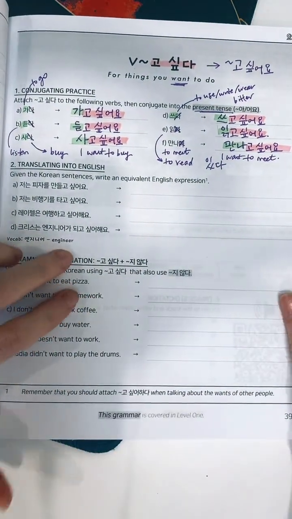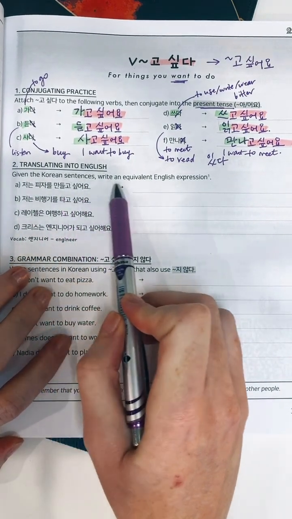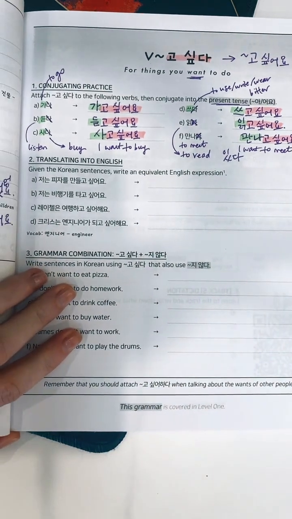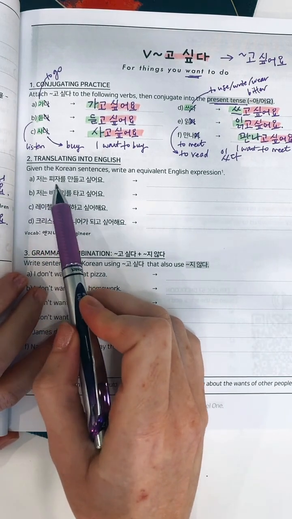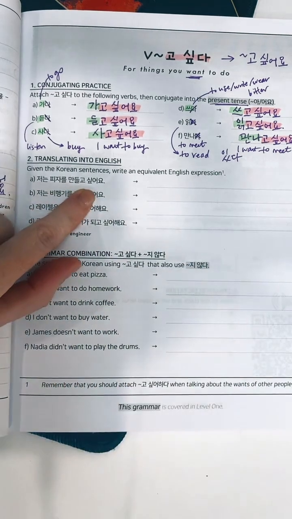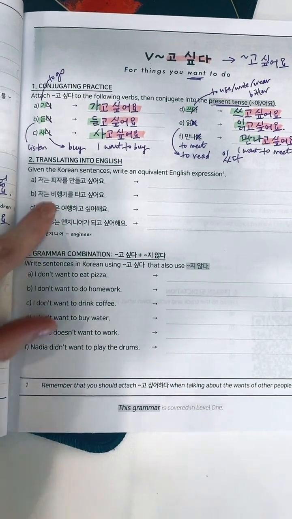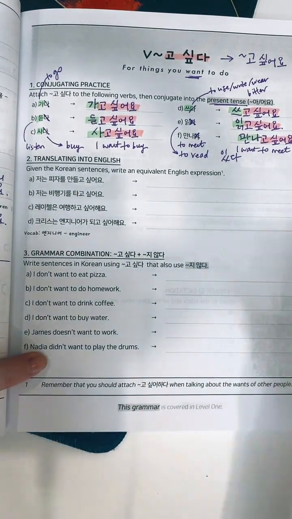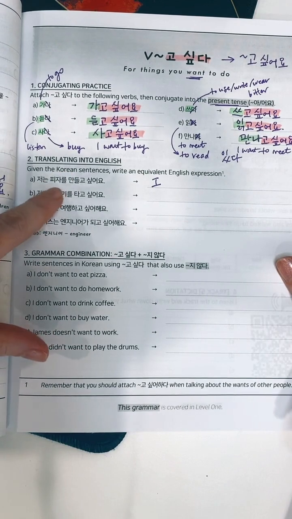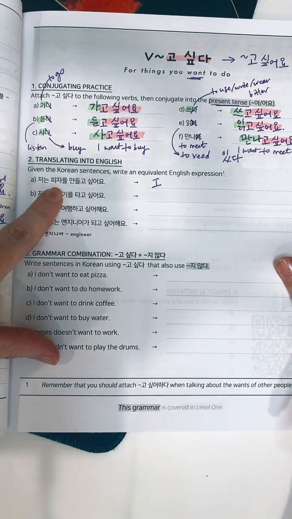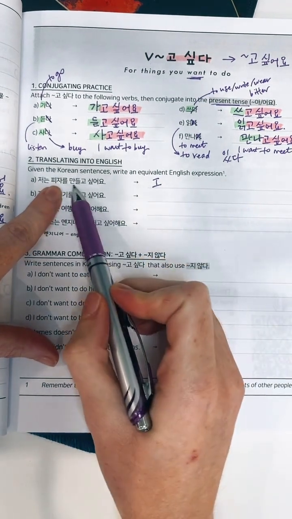All right. Now we have an exercise, translating into English. Given the Korean sentences, write an equivalent English expression. So let's look at these together. The first one, A, is 저는 피자를 만들고 싶어요. So what does this mean? Let's break it down. This first thing, 저는 means I. So we can just start with that, I. Now this pizza, you might recognize, is the word pizza. In Korean, you can just say pizza to mean pizza. So I pizza 만들고 싶어요.